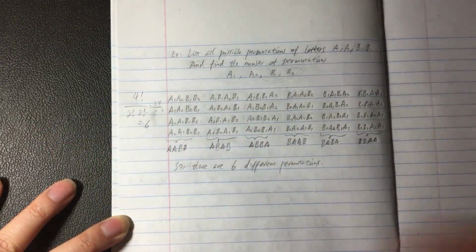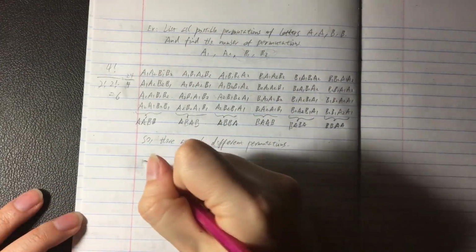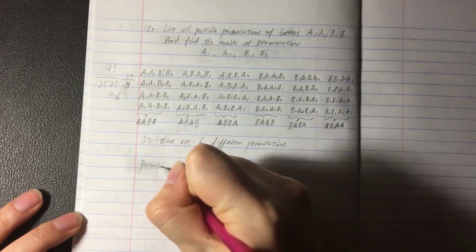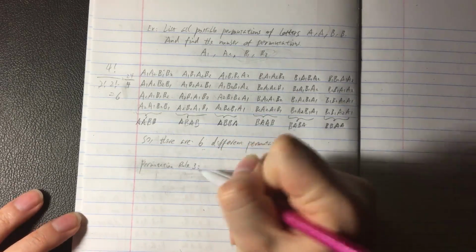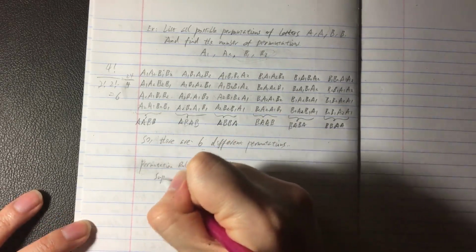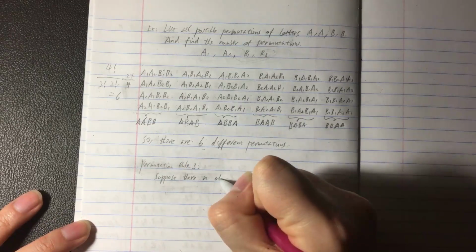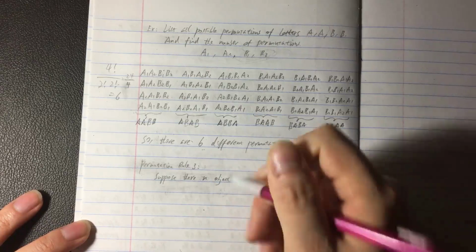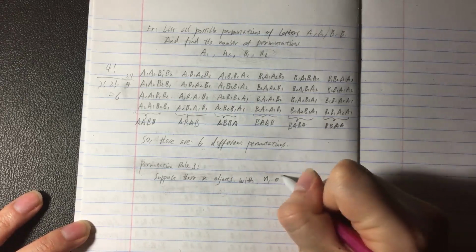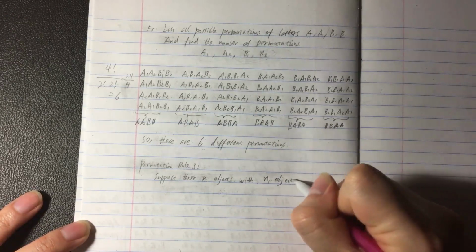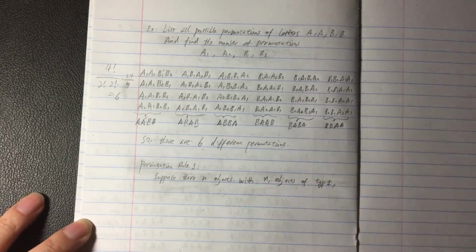Now, based on this experiment, let me introduce permutation rule number 3. Permutation rule number 3 says, suppose there are n objects, with n1 objects of type 1.